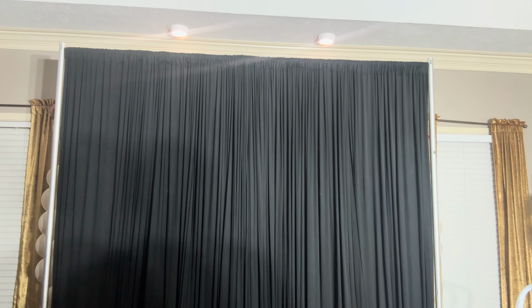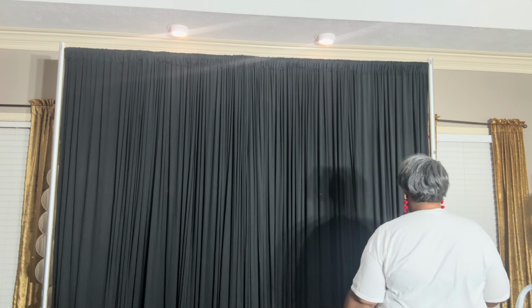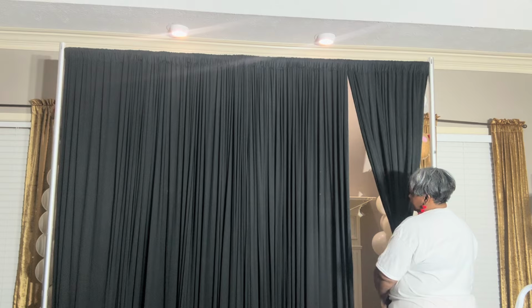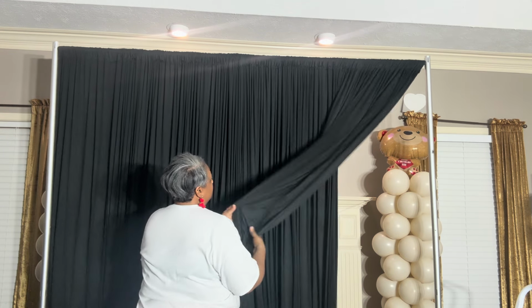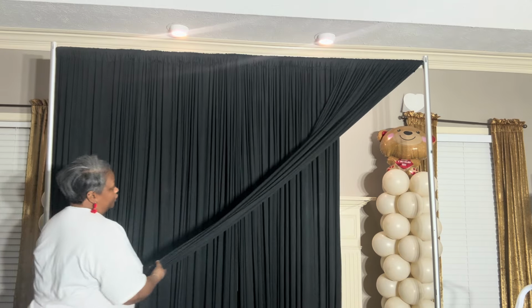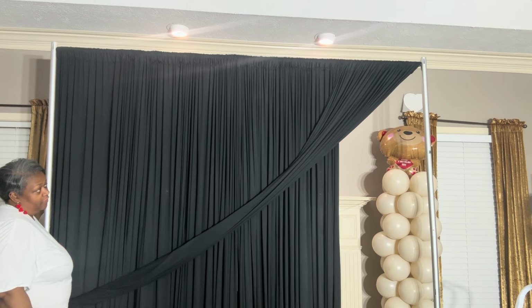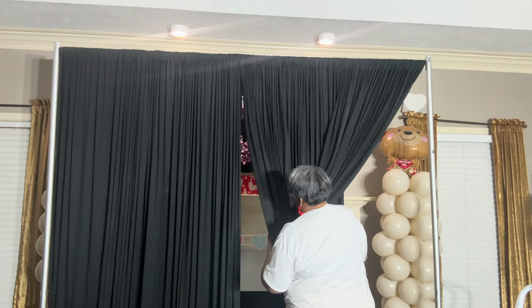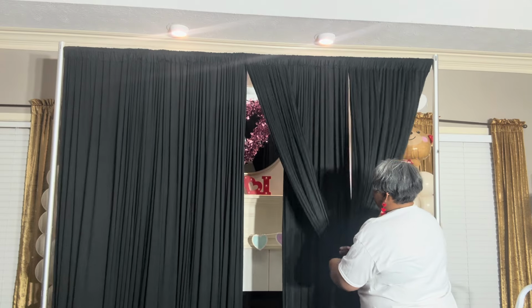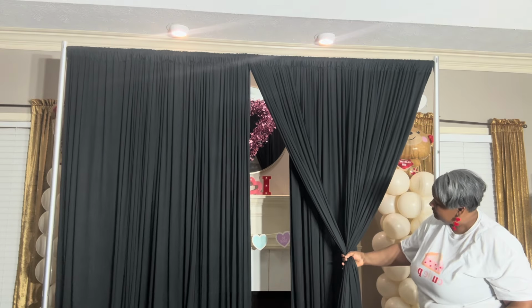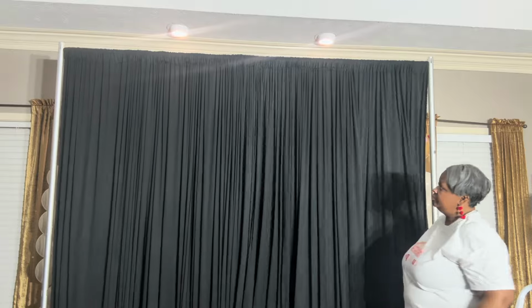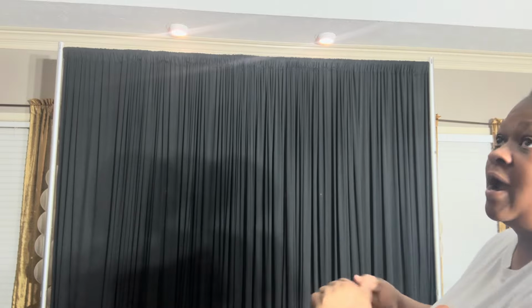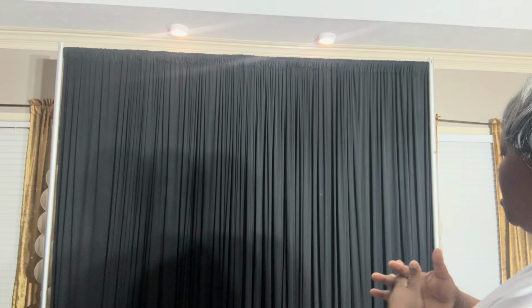That's full. Now, if I want to, I can do a cute design with it. It depends on what you want to do. I can take this and drape it over here, or you can take one in the middle, and you can do different types of designs that you want to do, just like that. But that's something that I'm going to show you in a later video. I'm also going to be linking the videos where I have done some other backdrops, and showed you the different designs that I have created.